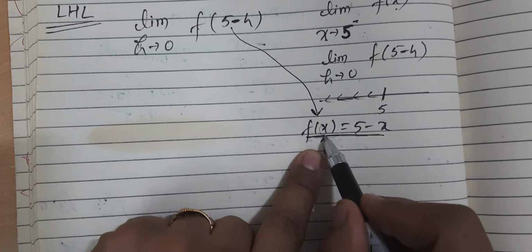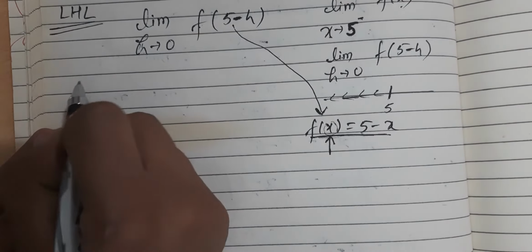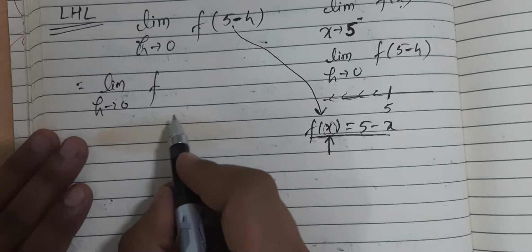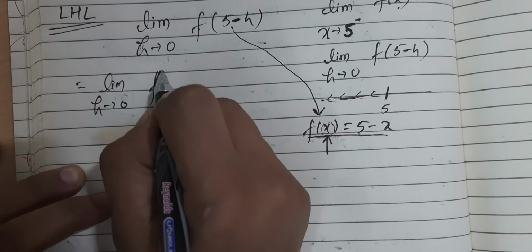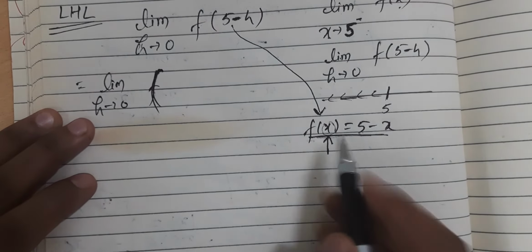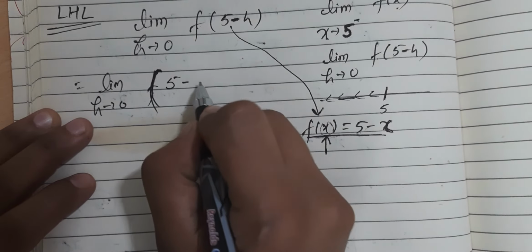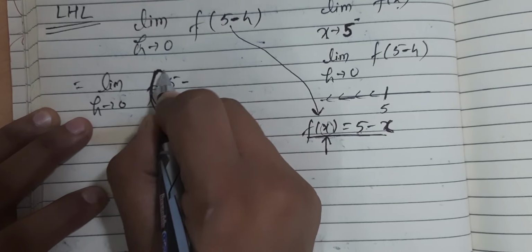Just replace this x with this 5 minus h. That's it. So limit h tends to 0, now no need to write f because we are putting the value. So limit h tends to 0, 5 minus x, and x means 5 minus h. Because of this minus sign, we'll put a bracket.